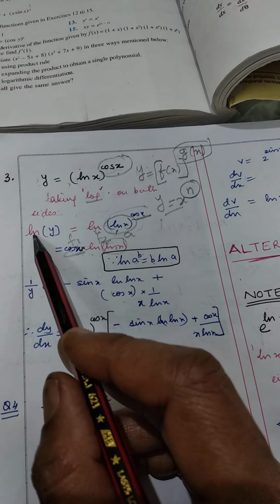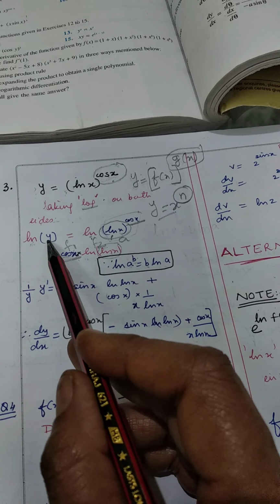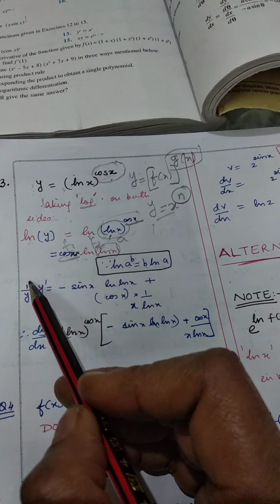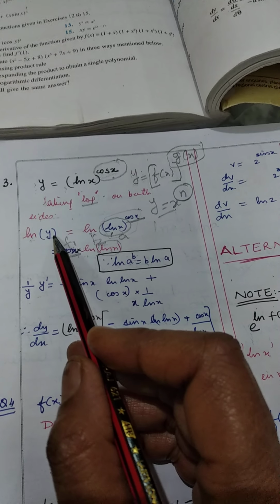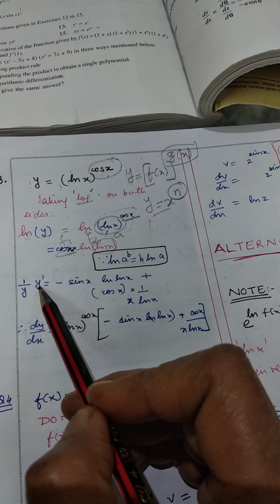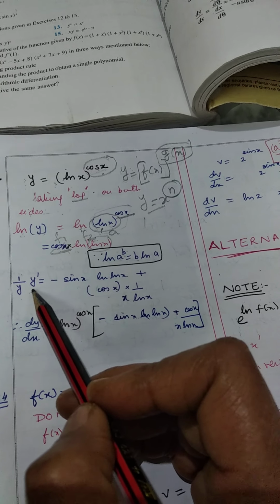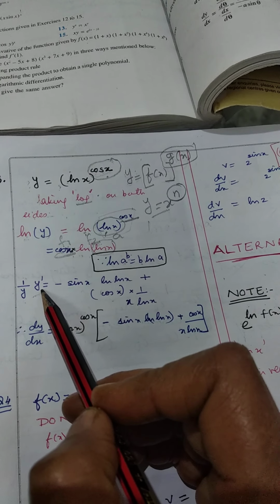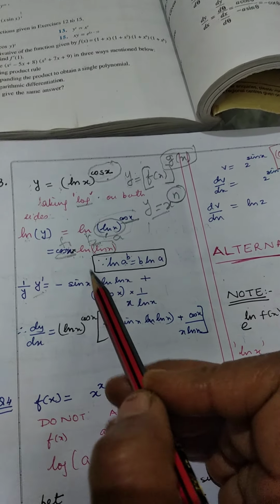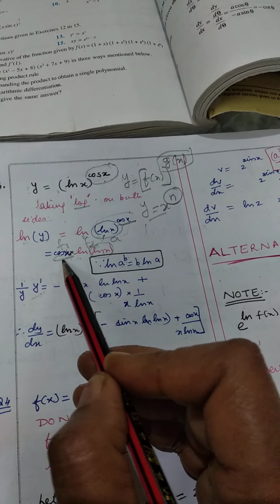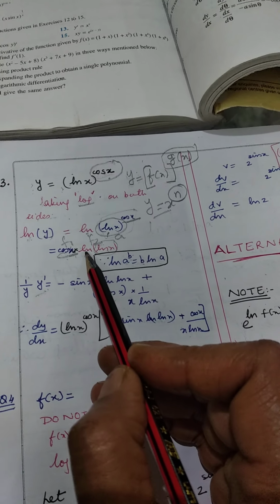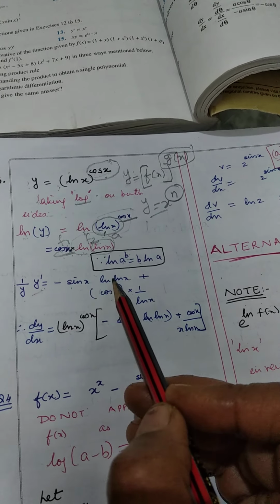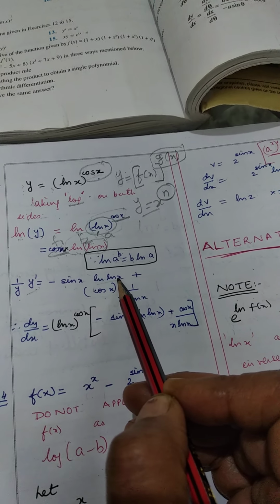So the left hand side is logarithm of y. The derivative of log of y is 1 on y, then the derivative of y, it's dy on dx. This is another way of expressing it; we read it as y prime. On the right hand side, we have two functions, f1, that's cos x. So the derivative of cos x is minus sin x. The next function, f2, is treated as a constant here.